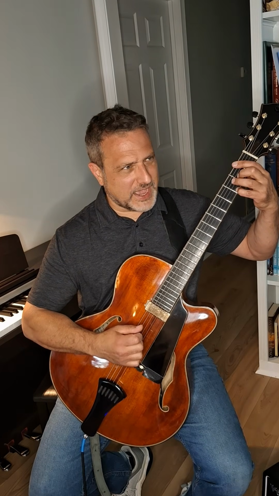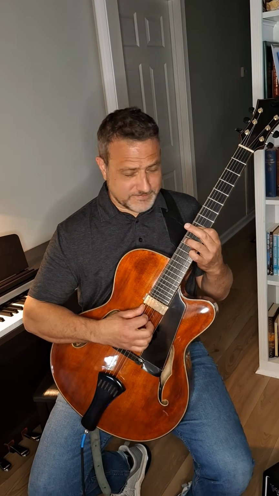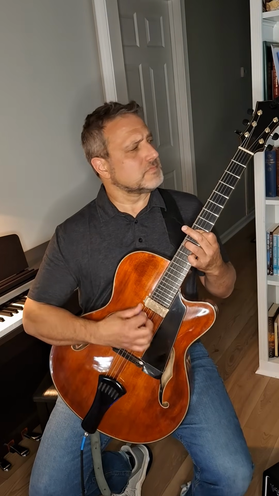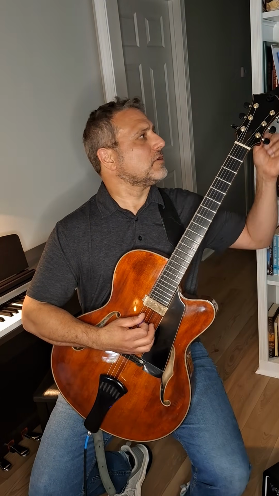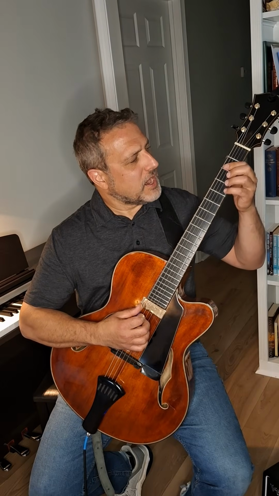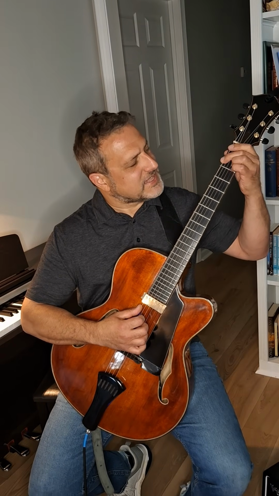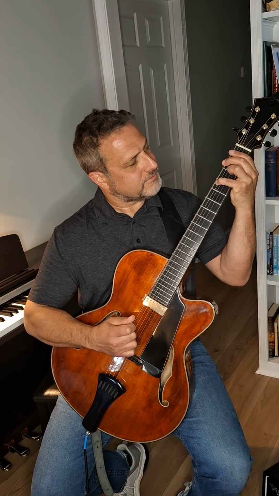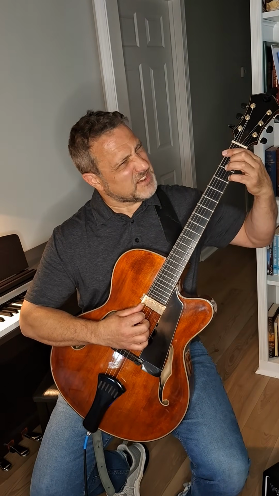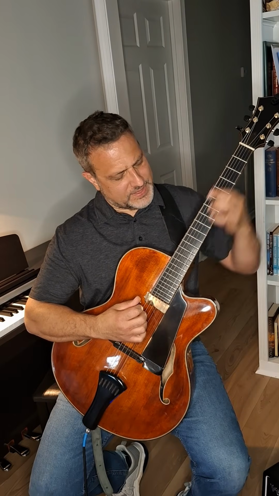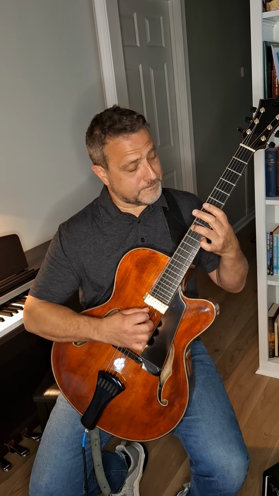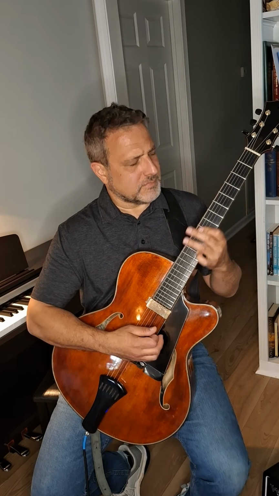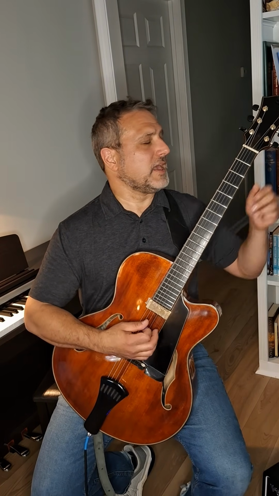So F7 9, and then an E major. Again, it's that F sharp minor major 7 to F7, and then a big thing on E major, and then it goes to D at that point.